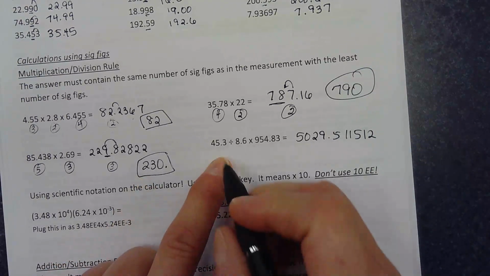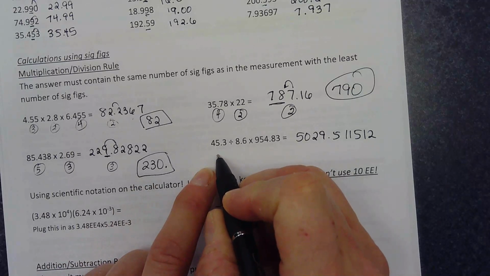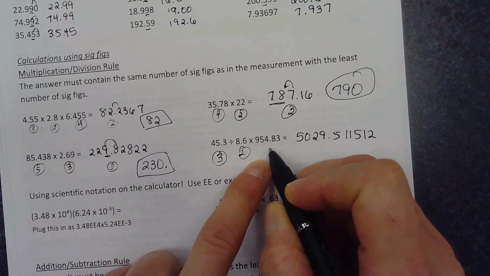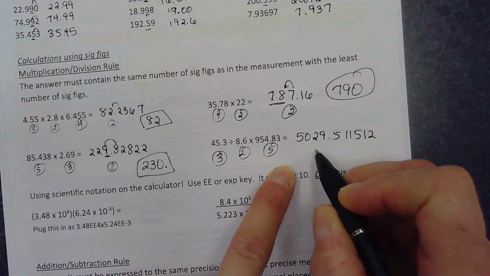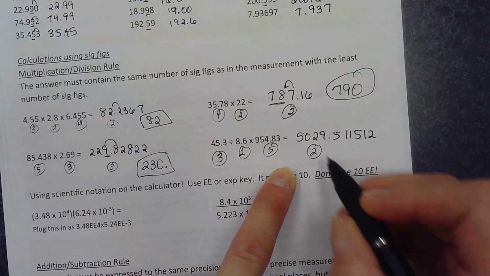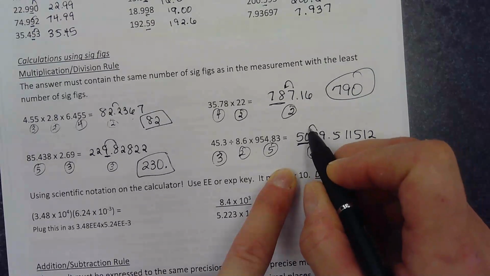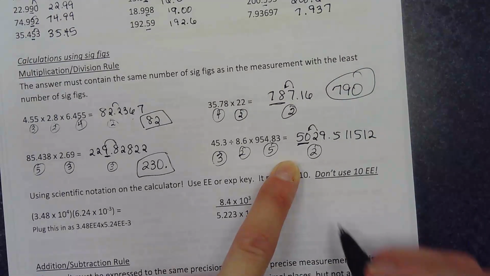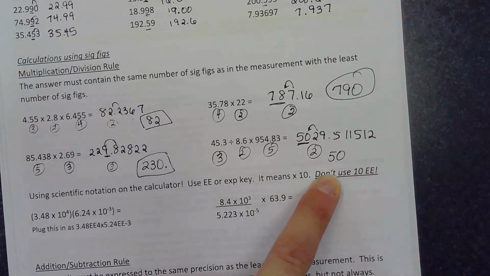All right, here we have how many significant digits? 3. Keep going. 2. Keep going. My final answer should only have 2. All right, so there are my 2 significant digits. Does a 2 make a 0 go up? No. Now, some of you want to say 50 is my answer. I hope nobody says 50 is my answer. Because if I owed you $5,029 and only gave you $50, you are not going to be happy.